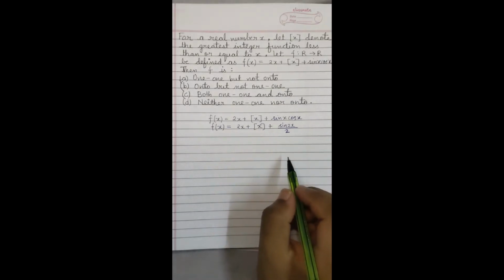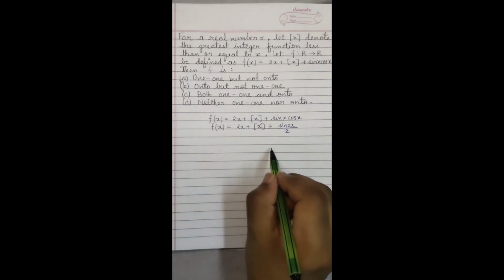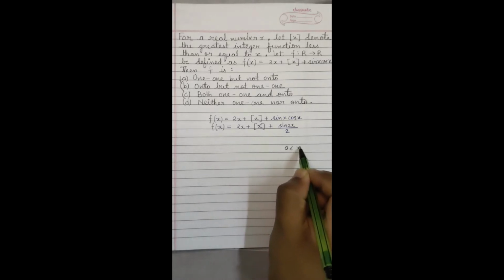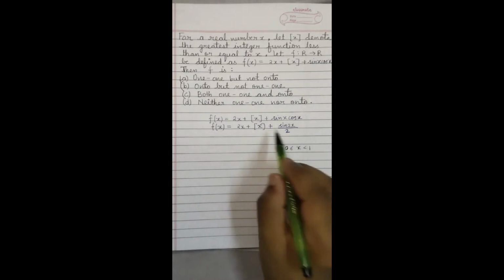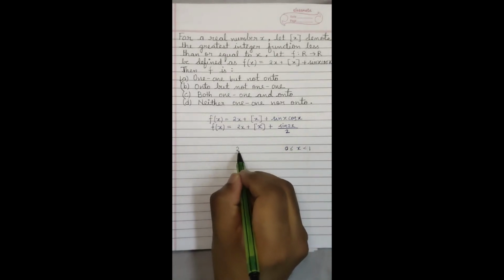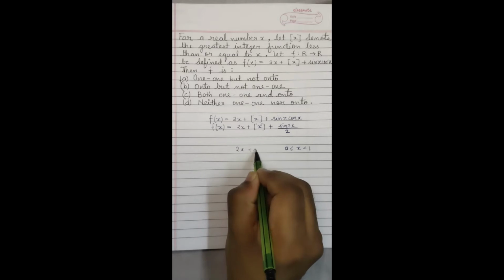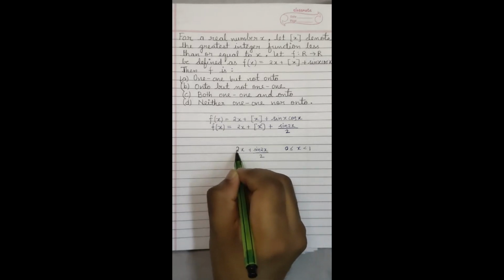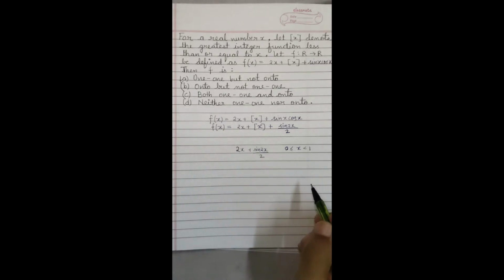So let us start from 0. From 0 to 1, the greatest integer of x will be 0, so our f(x) in that case will be 2x + sin 2x by 2.